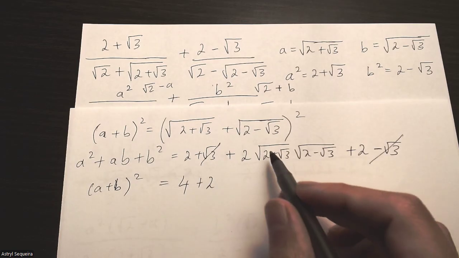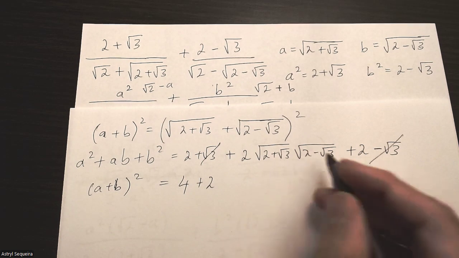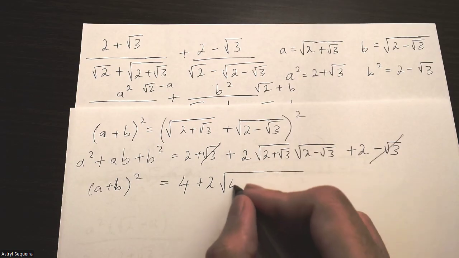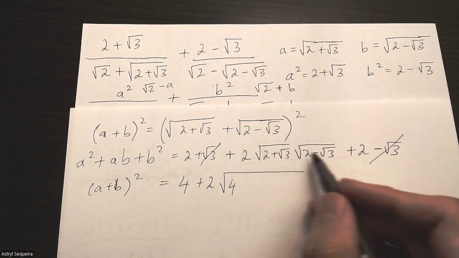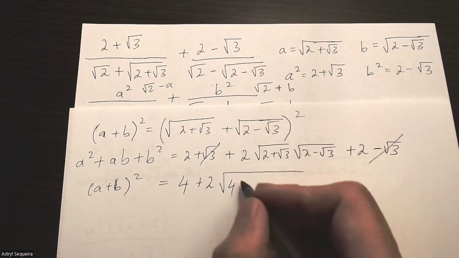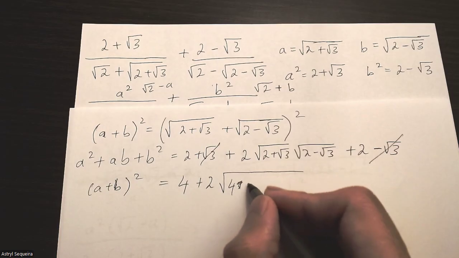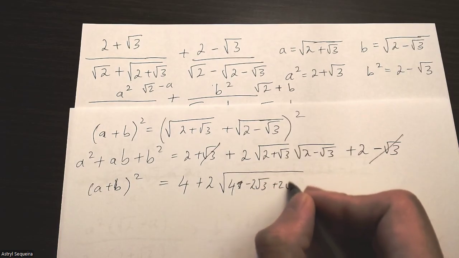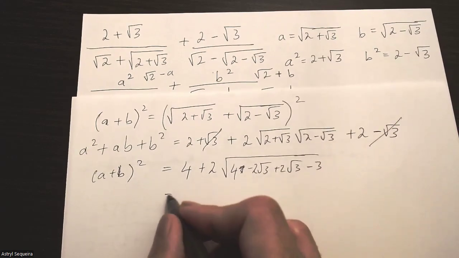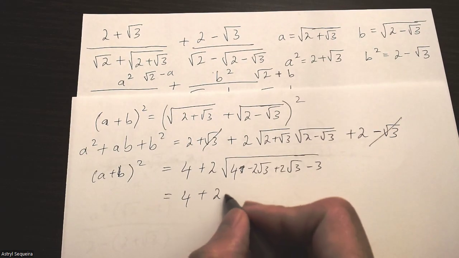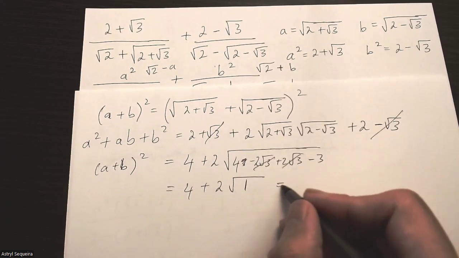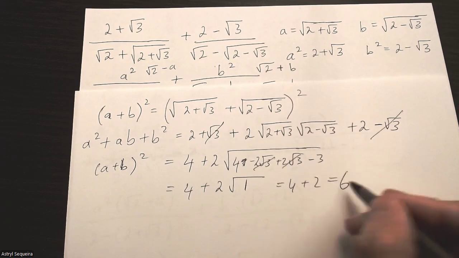So technically, if I'm multiplying a square root with a square root, I'm just multiplying the insides. So that's just going to turn into 2 times 2 is 4. Again, this is rationalizing, so the middle terms will cancel each other out. I'm not going to show it here. Actually, I will. Why not? So 4 minus 2 root 3 plus 2 root 3 minus 3, which is 4 plus 2 times root of, these two cancel, and 4 minus 3 is 1, which is just 4 plus 2, which is 6.